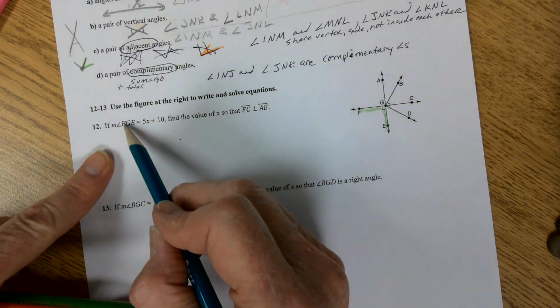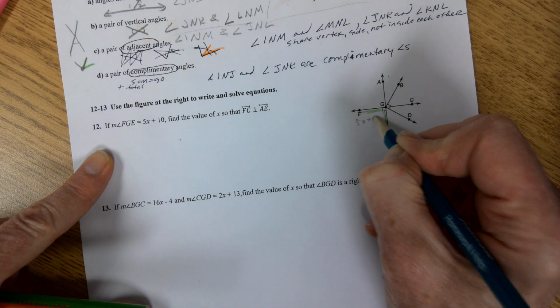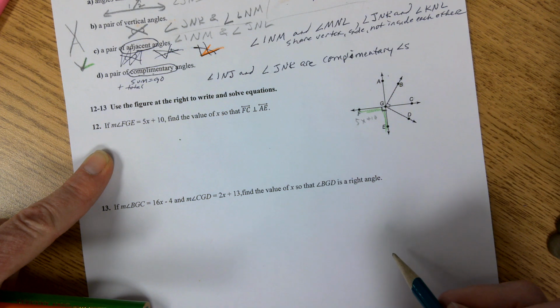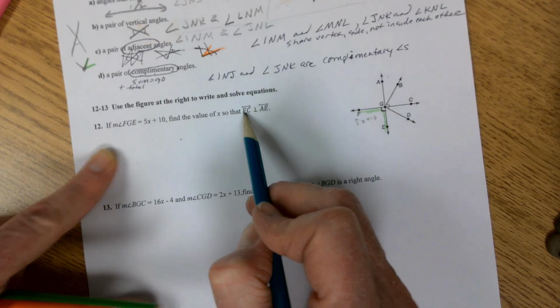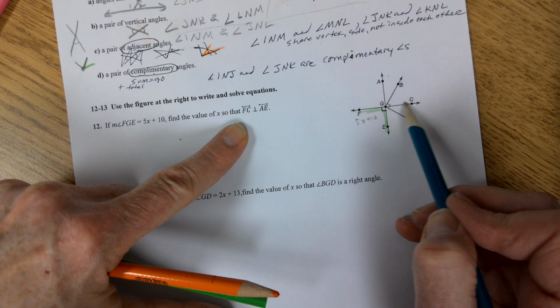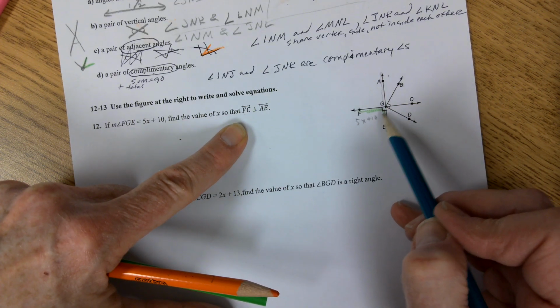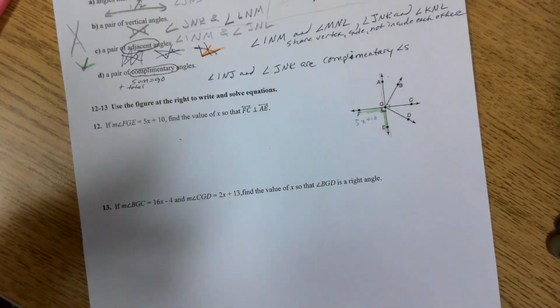And we also have this box here, right? That box again means 90 degrees. Find the value of x so that line FC is perpendicular to line AE. That's what this box means. If they're going to be perpendicular, this has to be 90 degrees.